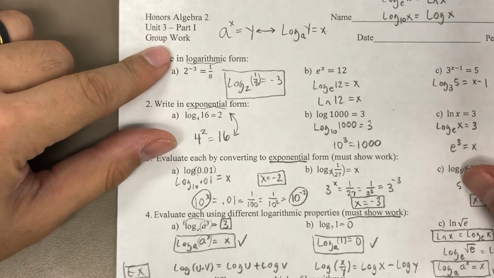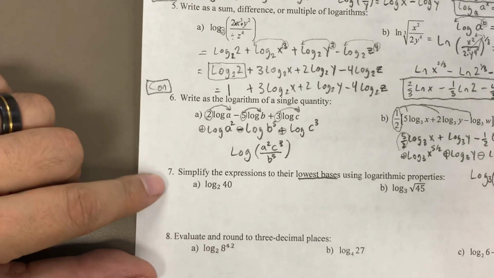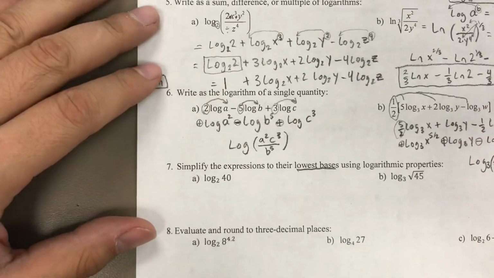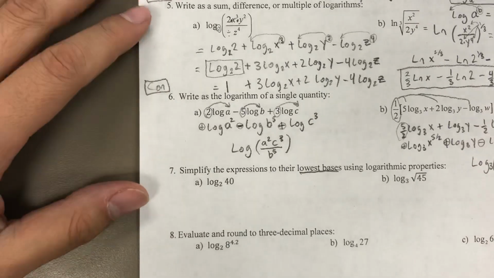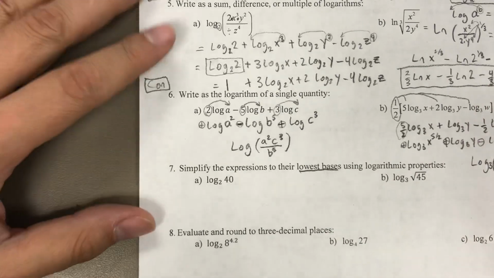Okay, so we are working on the Unit 3 group work, and we're going to be working on numbers 7 and 8. These ones go by really quickly, especially number 8, because it's all just calculator work.